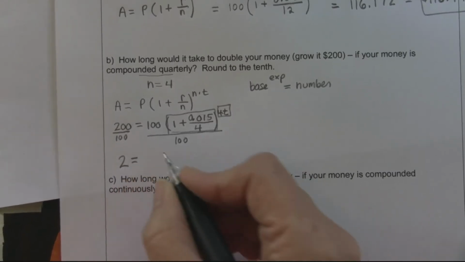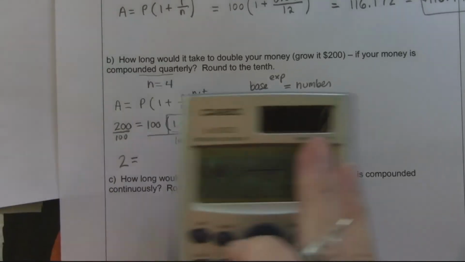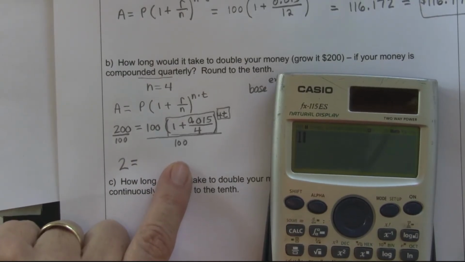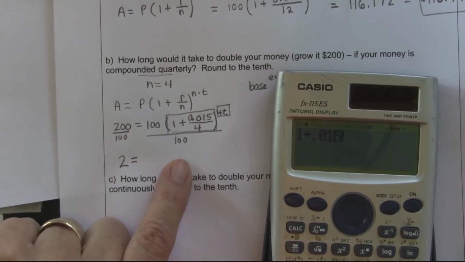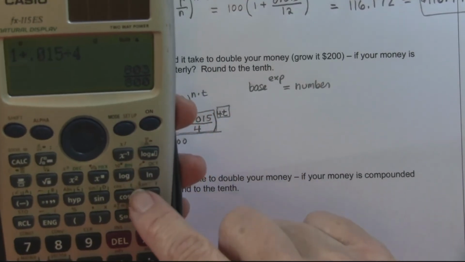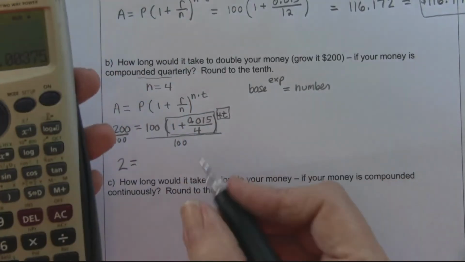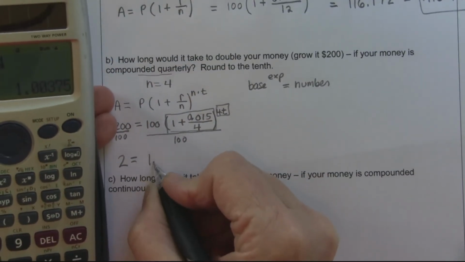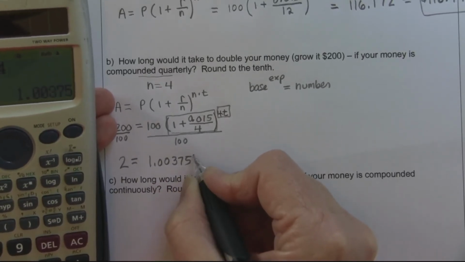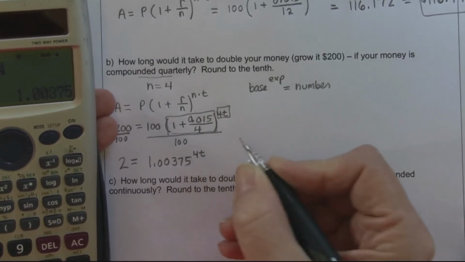2 equals, and then I'm going to write this base just as a nicer base. So it's 1 plus 0.015 divided by 4. And so it's 803 divided by 800, which is 1.00375. So since I don't have to round, I'm going to be able to write the whole thing. You don't want to round on these for certain.